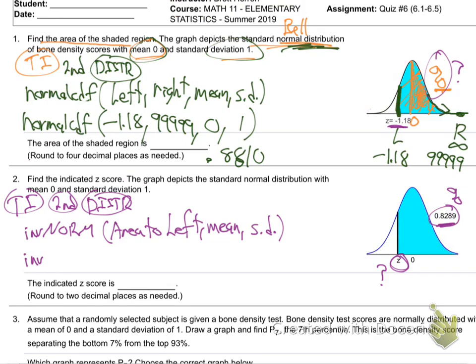All right, let's do it. Inverse norm. Area to the left. To the left of what? Well, here's our spot. What is the area to the left? It's this area. Well, I don't know what that is. It's not even shaded. So here's what we've got to do. This part is shaded, and it's 0.8289. So then this part is 1 minus 0.8289, which is 0.1711.